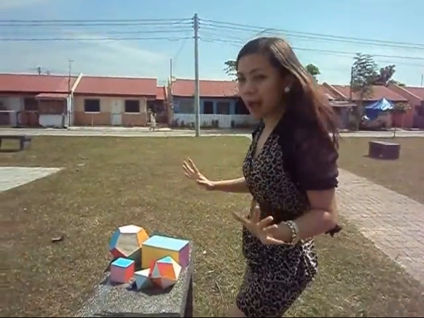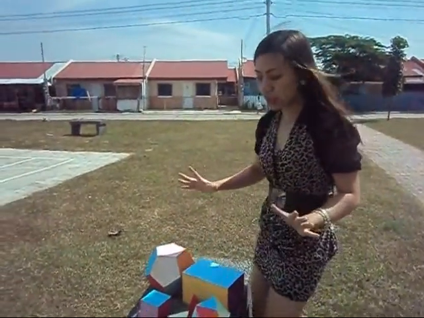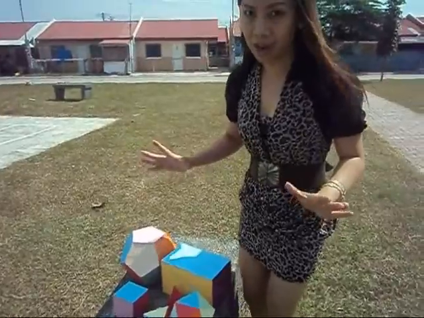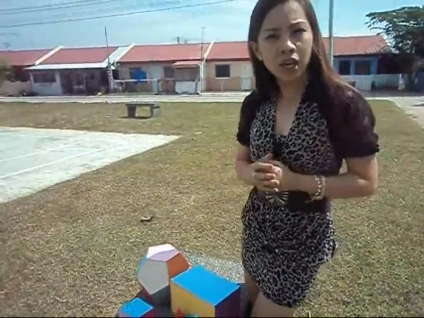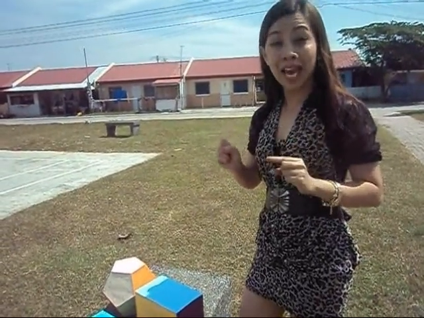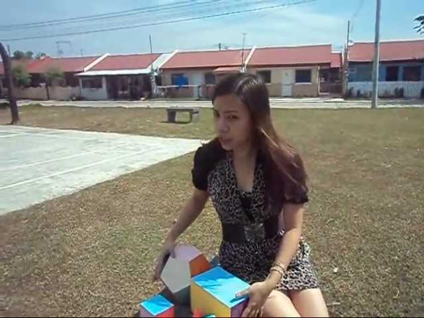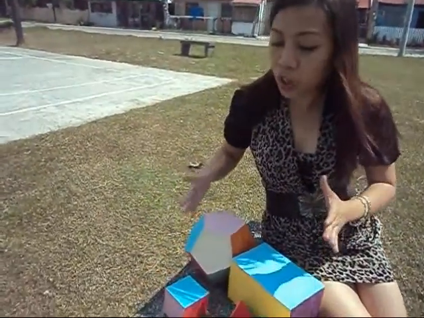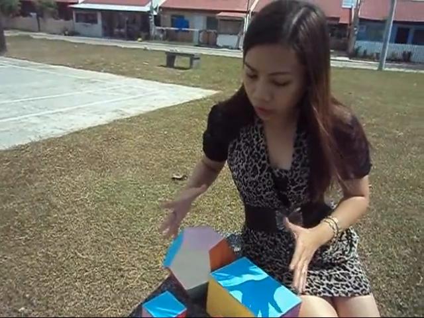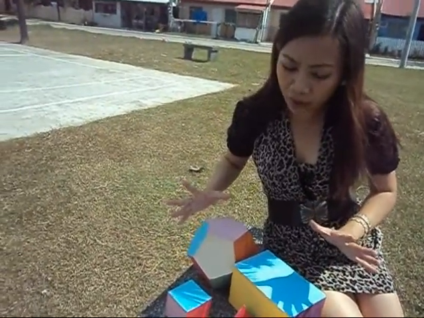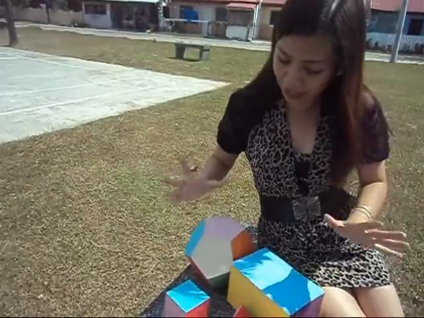Now I have here some figures, and these figures are what we call polyhedrons. And we talk about polyhedrons. These are geometric solids whose boundary consists of plane polygons. Now in these figures, we will classify which ones are just polyhedrons and which ones are polyhedrons and at the same time a prism.